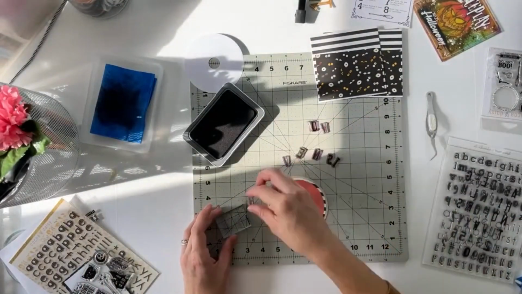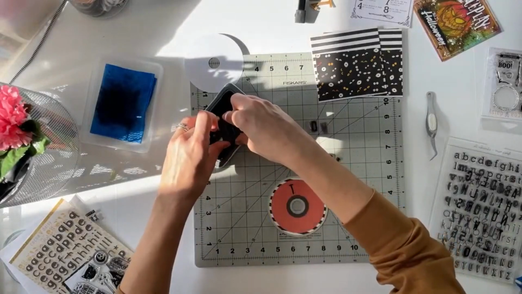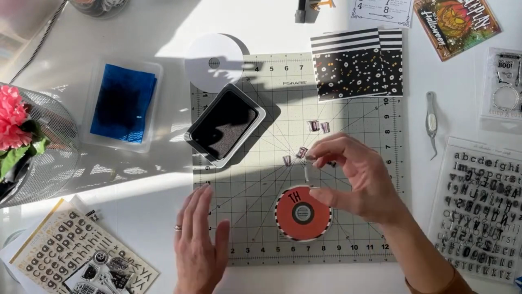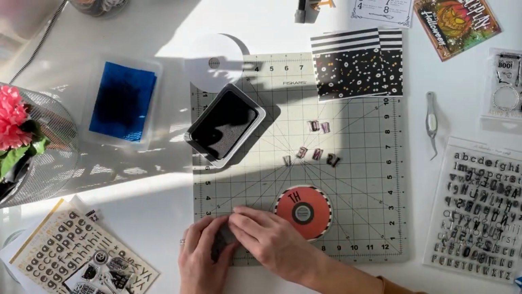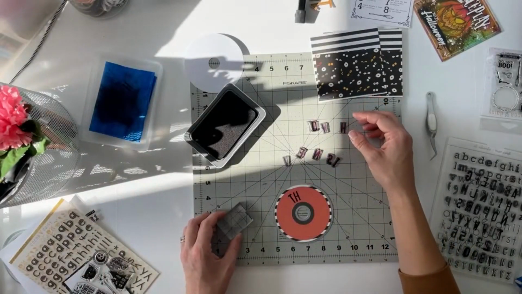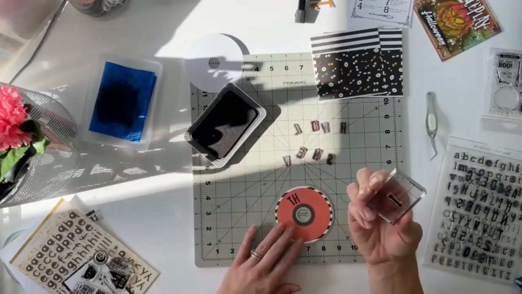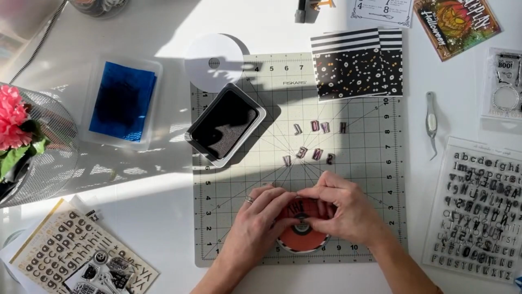So now for my CD here, I pulled back out my Heidi Swap Caution Alpha stamp. This is definitely a favorite this month. I'm so glad that I splurged and got this. I am going to stamp the title, "This is Halloween," around the orange circle there on the CD.